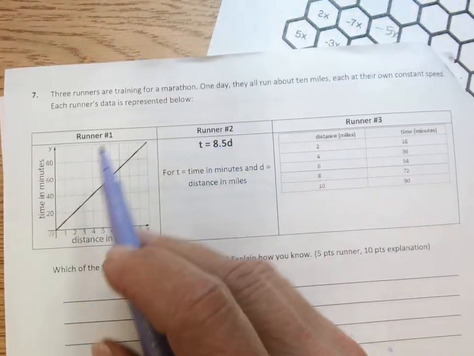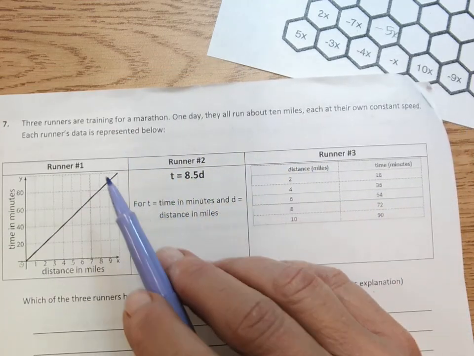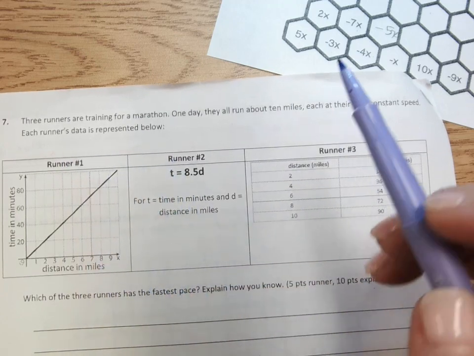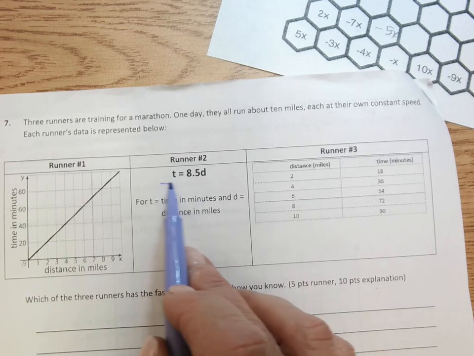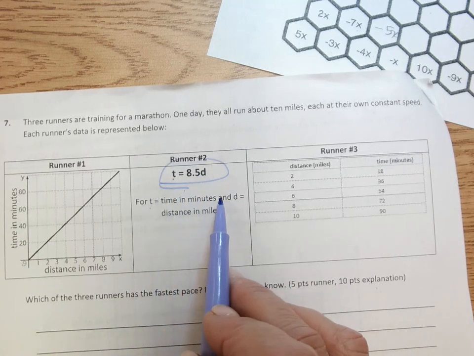All right, last question. Okay, so it says 3 runners are training for a marathon. One day they all run about 10 miles, each at their own constant speed. Each runner's data is represented below. So, runner 2, I know that their time in minutes and their distance in miles.